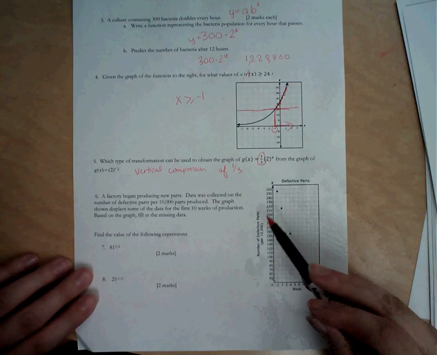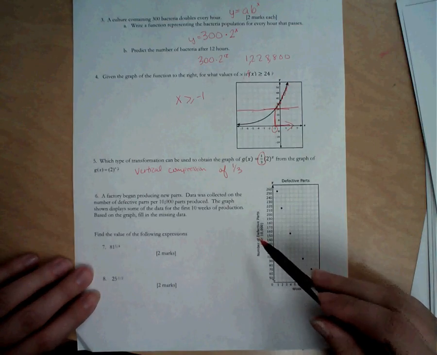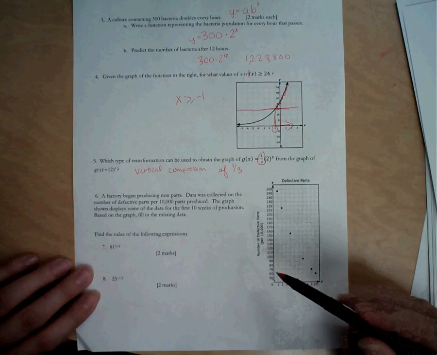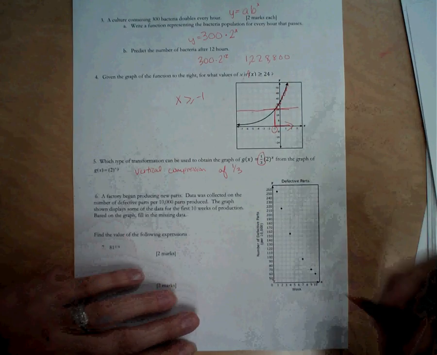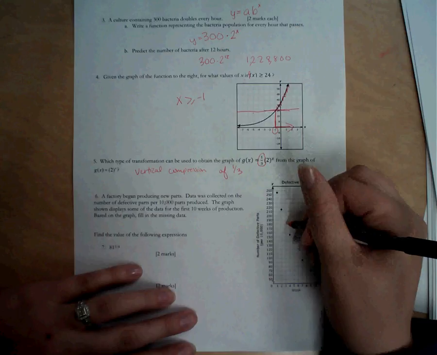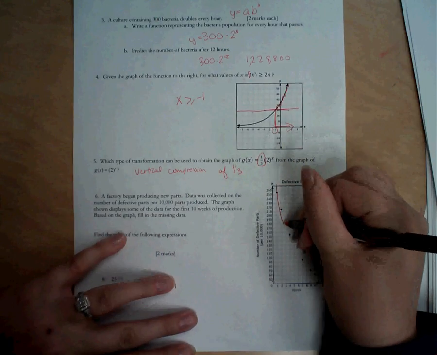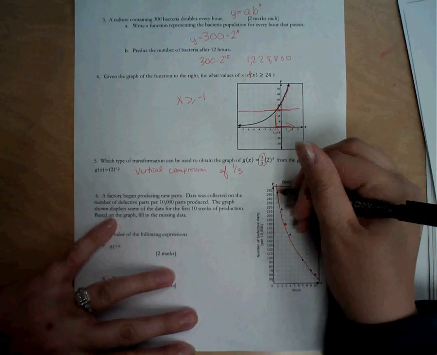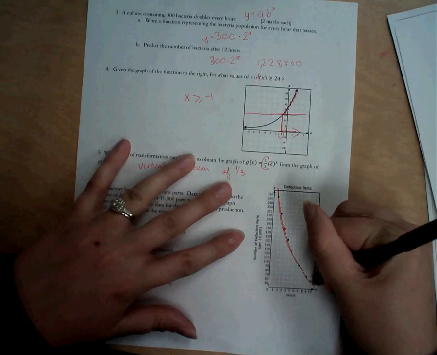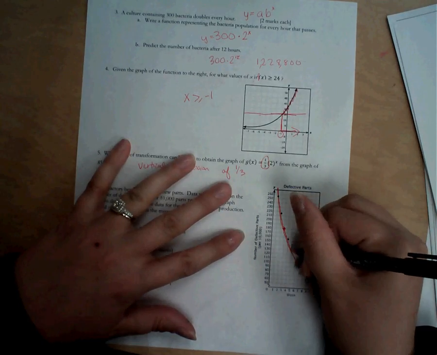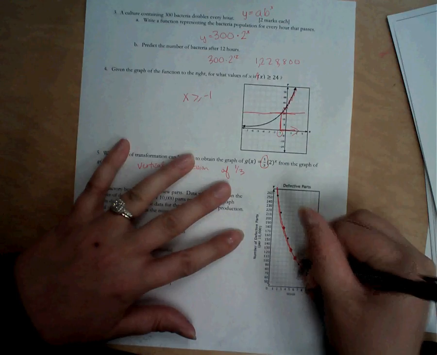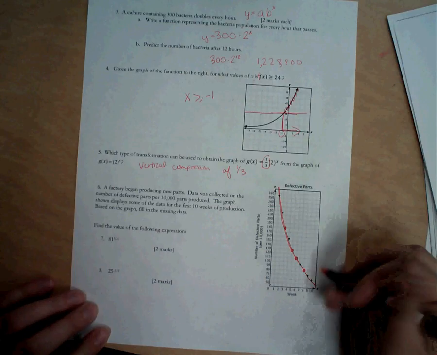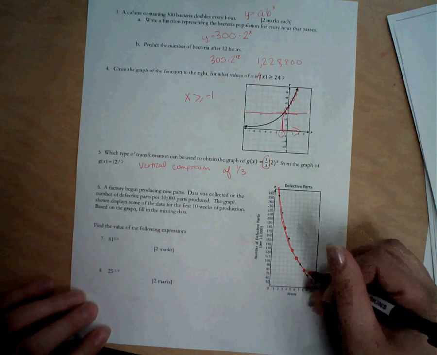Number 6, a factory begins producing new parts. Data was collected on the number of defective parts per 10,000 parts produced. The graph shown displays some of the data for the first 10 weeks of production. Based on the graph, fill in the missing data. Okay, so we have week 1, we have week 2, we don't have week 3. What I'd do is sketch a smooth curve and then put my points where they cross. I'd have a point right about here, a point right about here, and a point right about here. And if they're asking about one of those points in specific, once you've drawn that smooth curve, go up and look at it. So week 8 would be 80.